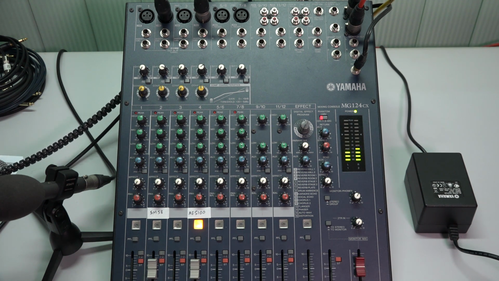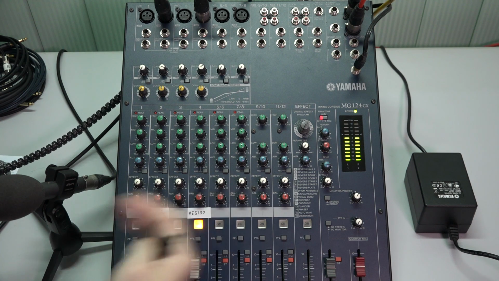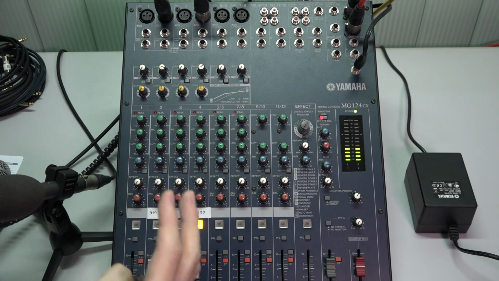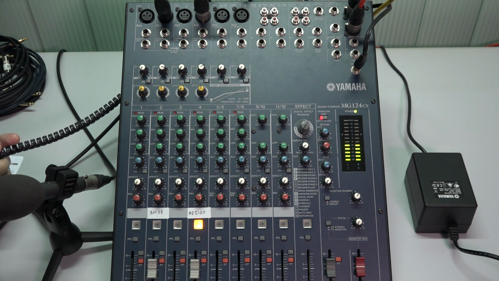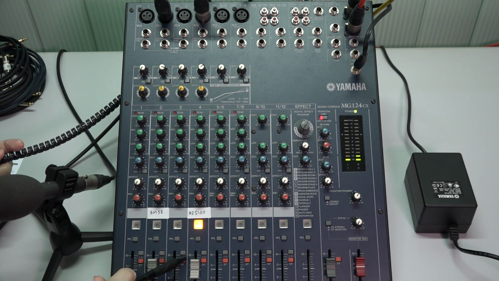So we're nearly done, but I'll just demonstrate the use of this group. Okay, now this group, you don't have to use it if you don't want to, but it can be useful to consolidate channels that are similar. Now in order to use this group, you need to disengage the channel from the ST and press this to route it to stereo.